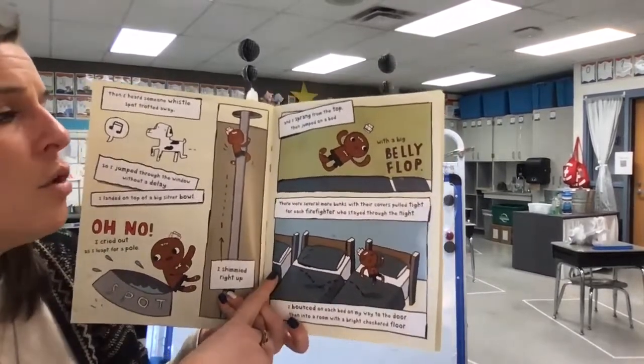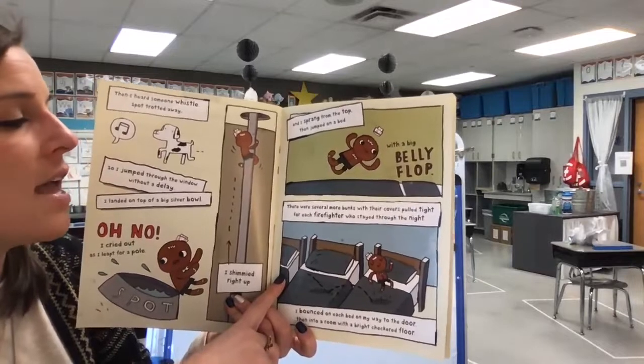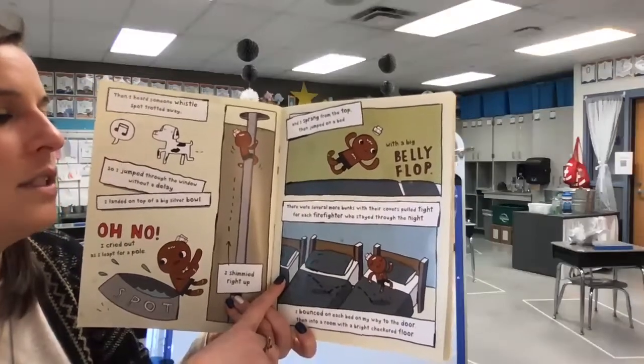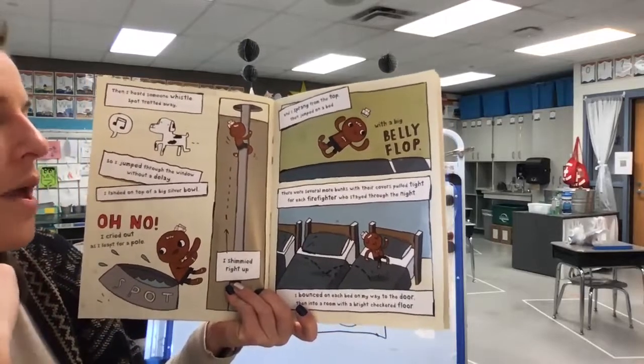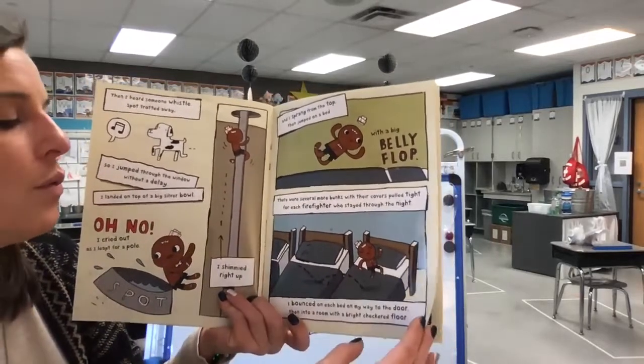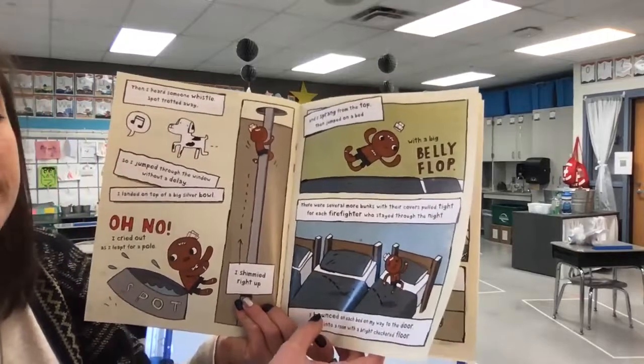There were several more bunks with their covers pulled tight for each firefighter who stayed through the night. I bounced on each bed on my way to the door, then into a room with a bright checkered floor.